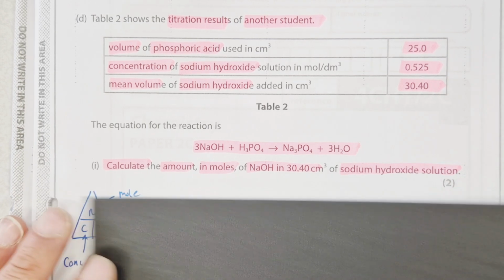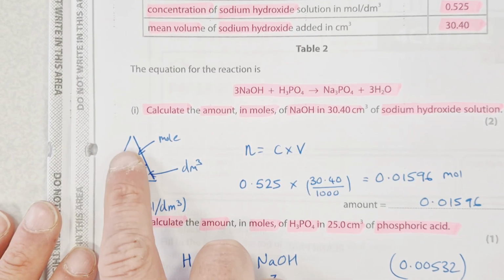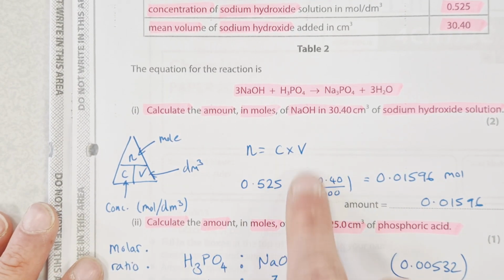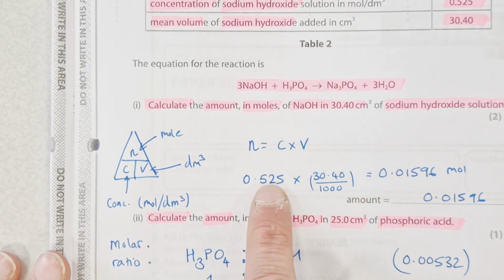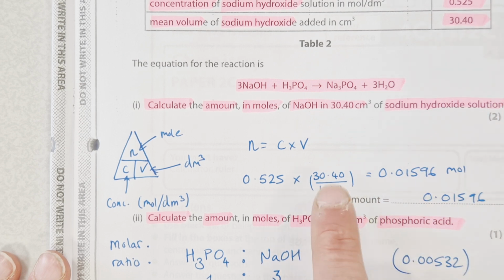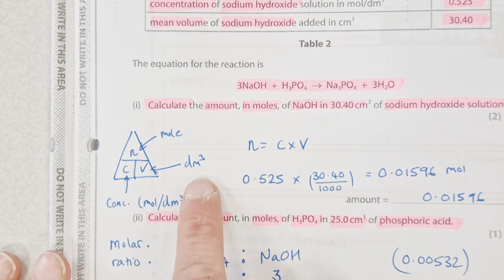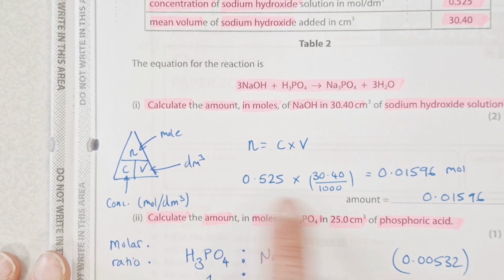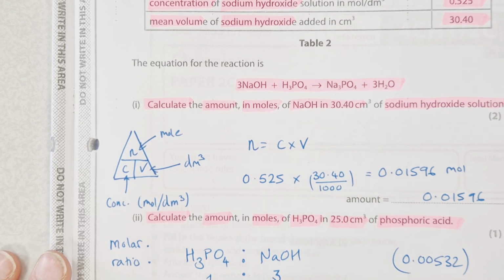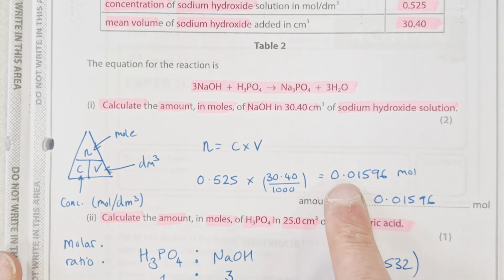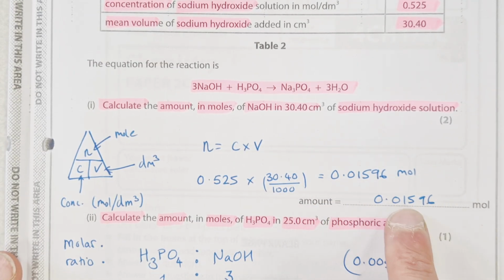So that means we're going to use the formula triangle shown here. Concentration equals moles over volume. Moles is concentration times volume, and we're trying to find the number of moles. So that would be the concentration, which is 0.525 from the table above, multiplied by the volume. Now the volume has to match up in terms of units of scale with the concentration. They're both in litres or decimeters cubed. So we have to divide this centimetre cube value of 30.40 by 1,000 to convert it from centimetres cubed into decimeters cubed. There are 1,000 centimetres cubed in 1 decimeter cubed. So it's 0.525 times 30.4 over 1,000, giving us a number of moles of sodium hydroxide of 0.01596, which we record as our amount in the answer here.